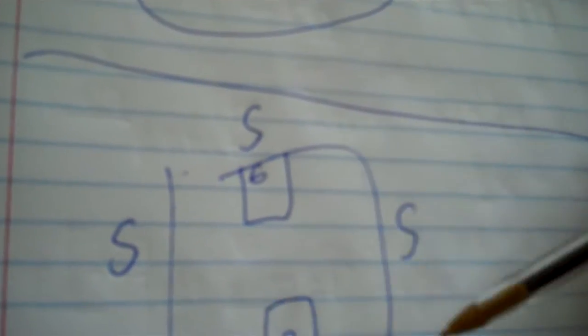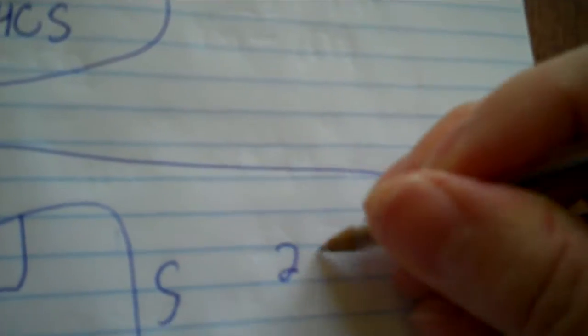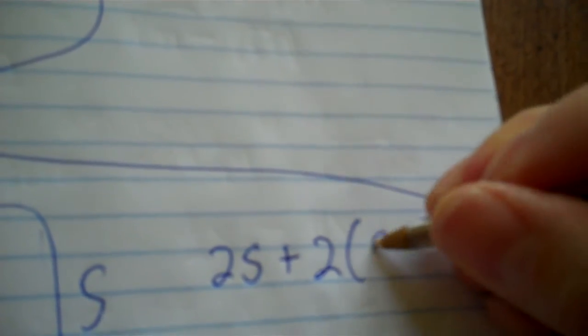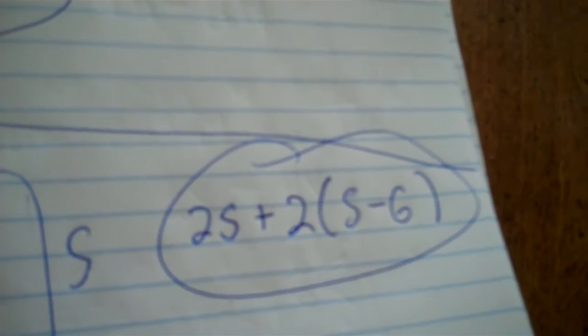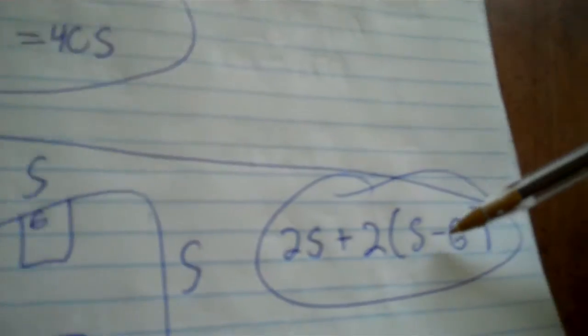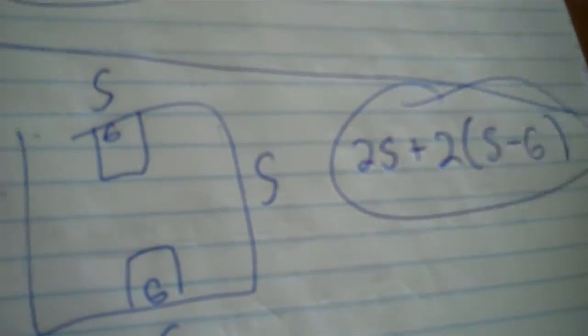Now you want to go around the outside, okay? Now there are 2 sides without a gate, so that's 2s. Plus, there's 2 sides with a gate, so we put 2, but then we would subtract the gate because we don't put a fence around the gate. So instead of 2s, we put a parentheses and s minus g. That's all you do. So 2 times the sides plus 2 times the sides minus the gate, okay? I think the one on the assignment's just like that.